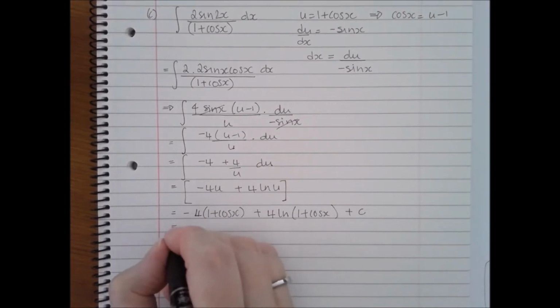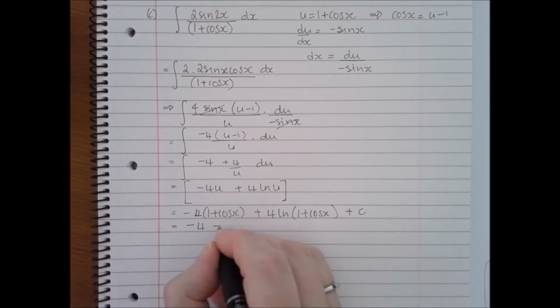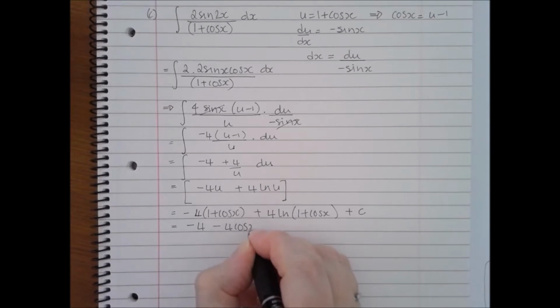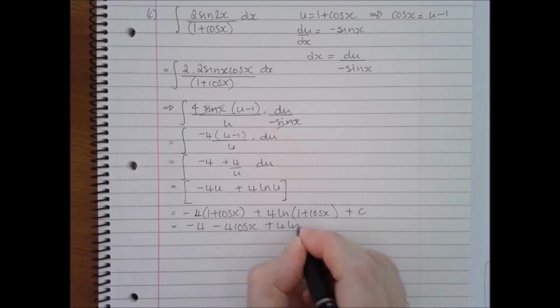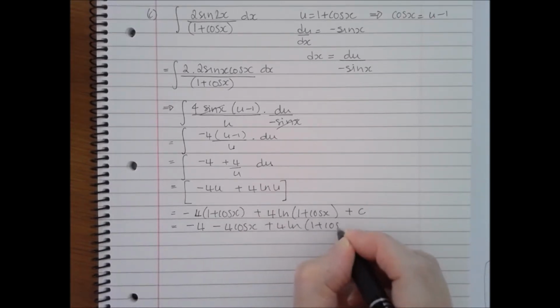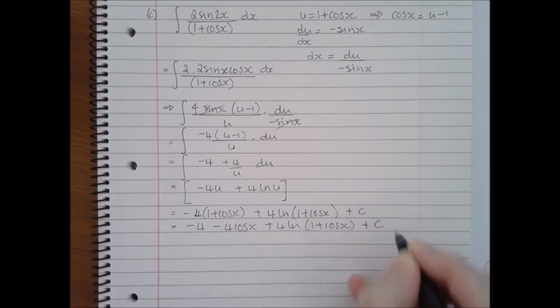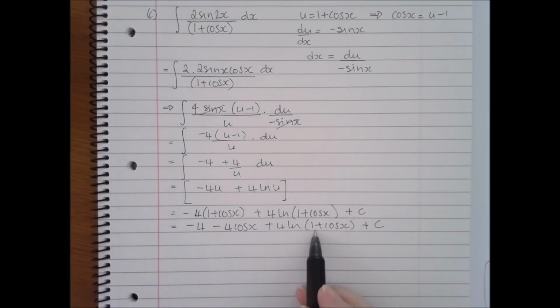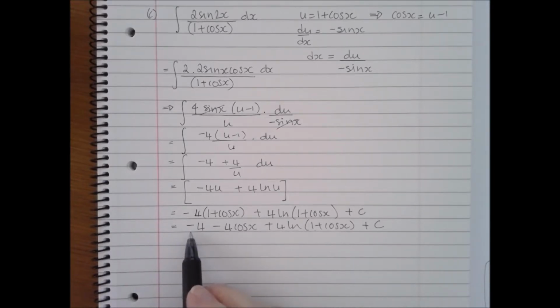So if we expand this out, we get minus 4 cos x plus 4 natural log of 1 plus cos x plus my constant. So we want this term, that's in the given answer, and we want this term, that's in the given answer, but the minus 4 isn't there.